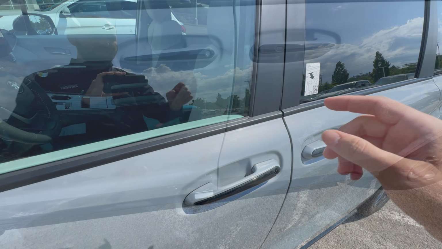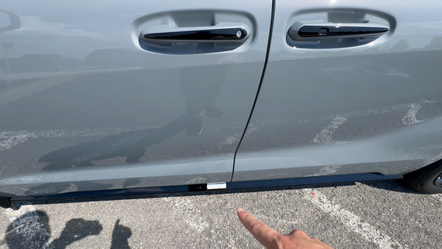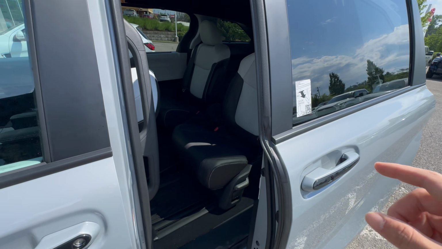And you'll hear that click. Now this Sienna specifically does have the quick rapid kick sensor. So all you got to do is wave your foot down here and then the back door will open.